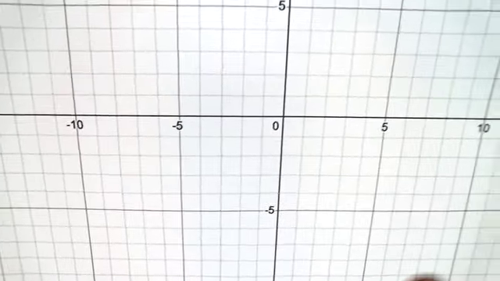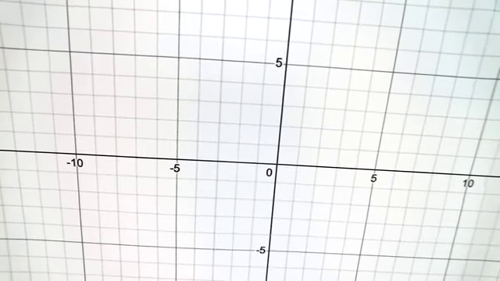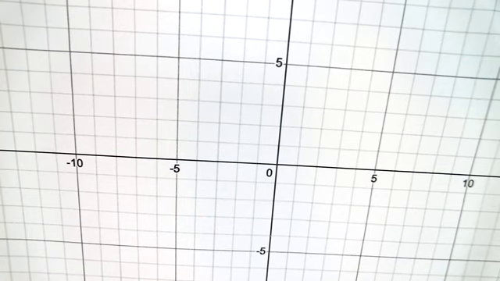All right, let's have a go at this time having an existing graph, and we're going to write the equation of that graph. So I'm going to do this in a couple of different ways. Let's start off with something nice and straightforward.